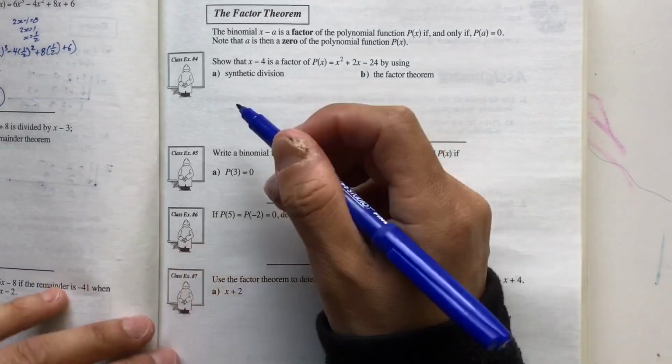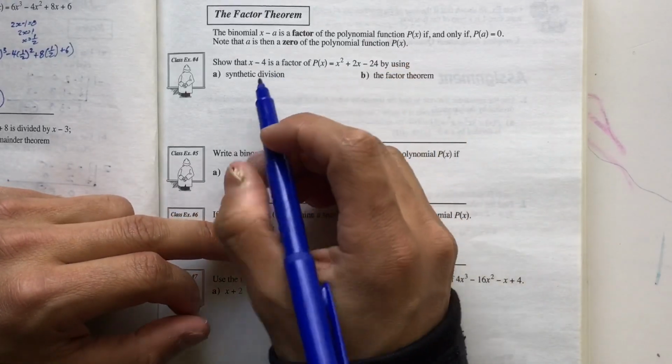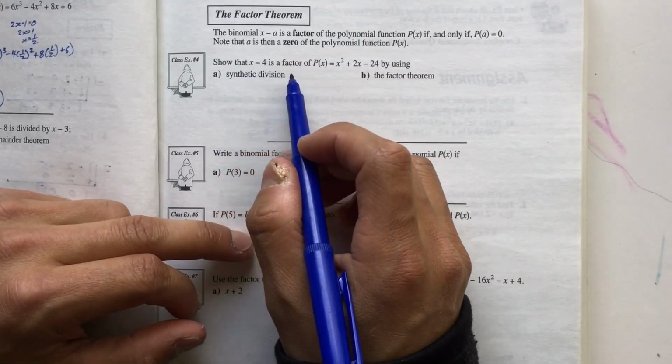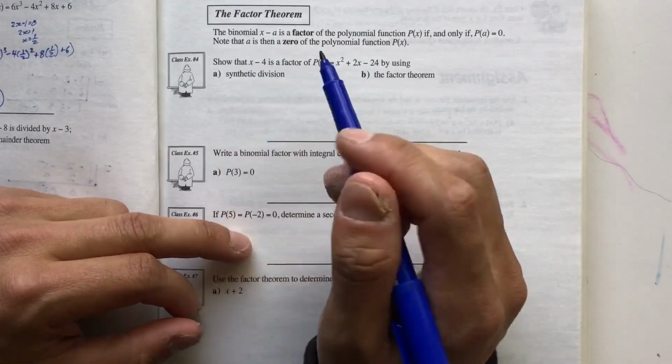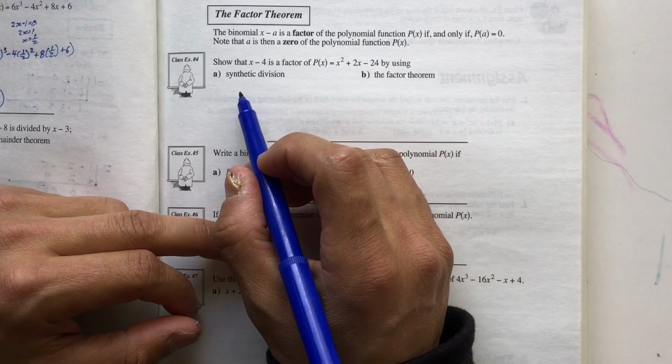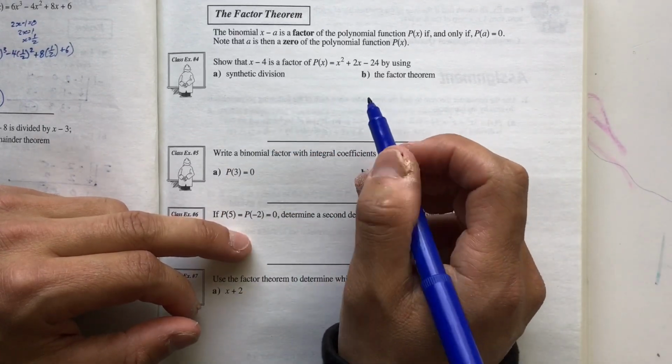So let's start this question by looking at some synthetic division, where we want to show that x minus 4 is a factor if p of x is equal to x squared plus 2x minus 24. And we're going to do it in two ways. First, by using synthetic division, and then secondly, by using the factor theorem.